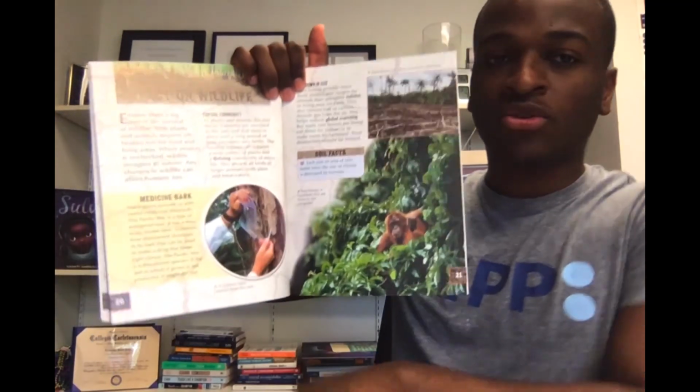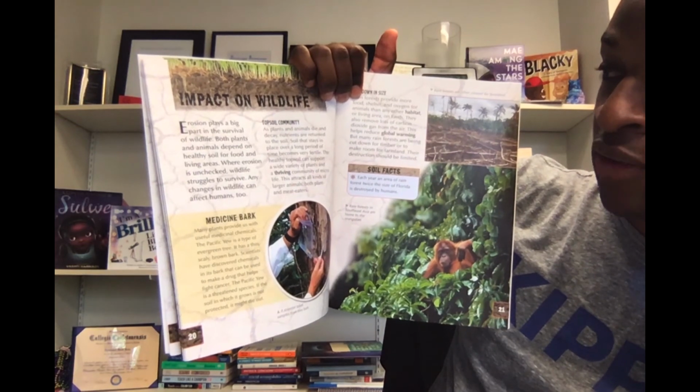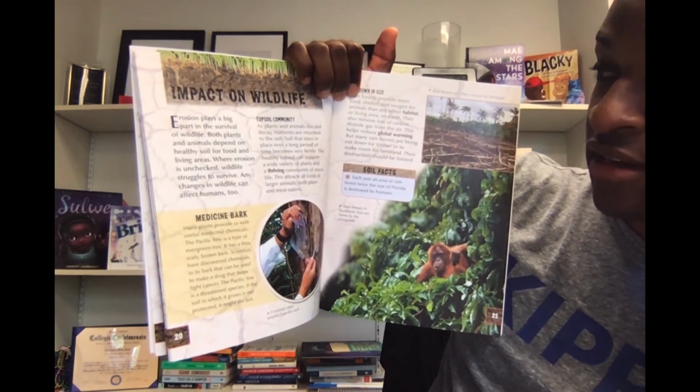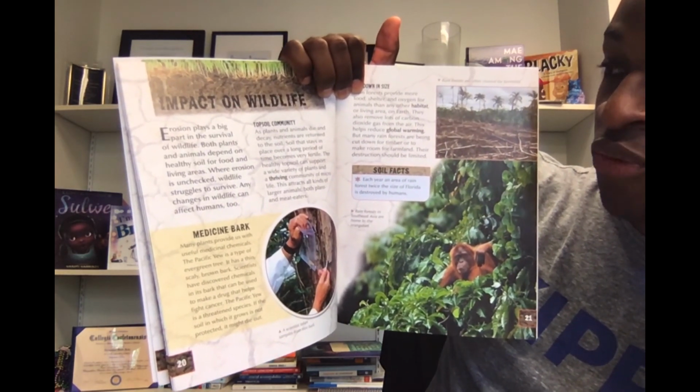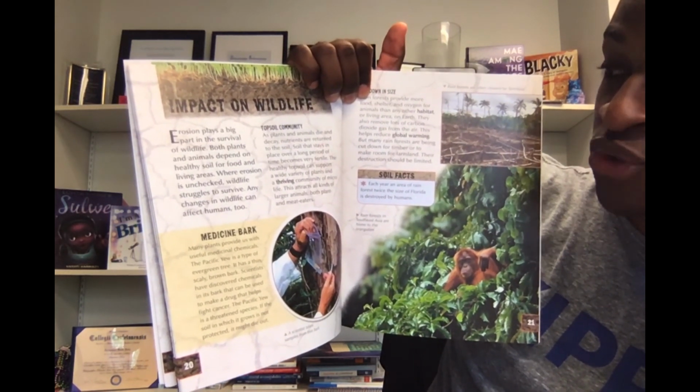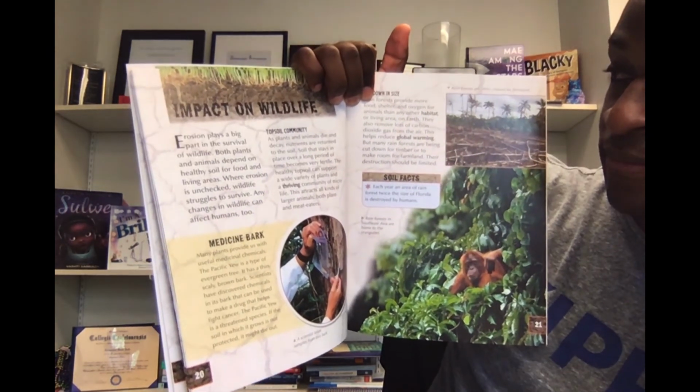I wonder, how does erosion hurt the animals that live where it is? Let's see. Have you thought about that? How does erosion hurt the animals where they live? Let's see. Impact on wildlife. Erosion plays a big part in the survival of wildlife. Both plants and animals depend on healthy soil for food and living areas. Where erosion is unchecked, wildlife struggles to survive. Any changes in wildlife can affect humans too.